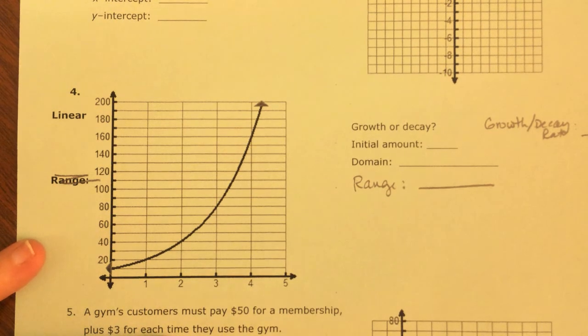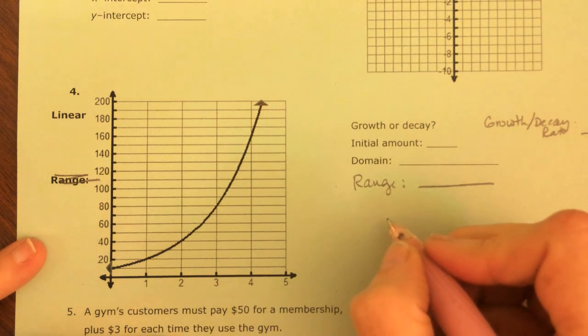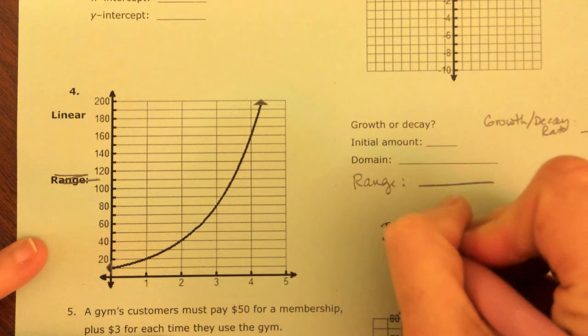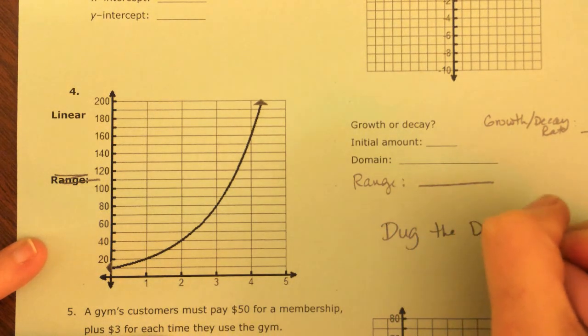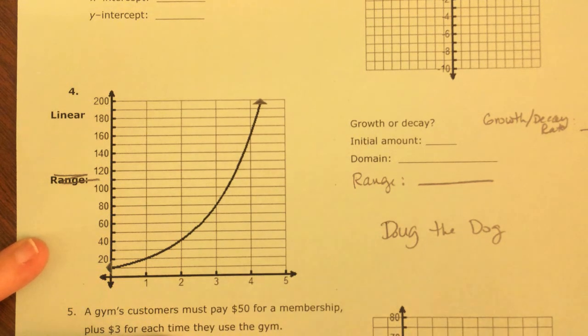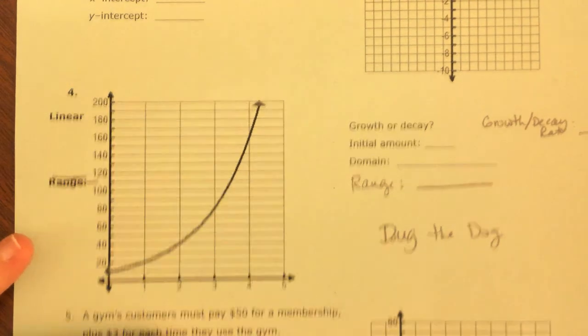Okay. And then I want you to write down the words Doug the dog. Okay. I want you to write down Doug the dog. All right. And I think you know what that means. And if you don't, well, I don't know what to say to you anymore.